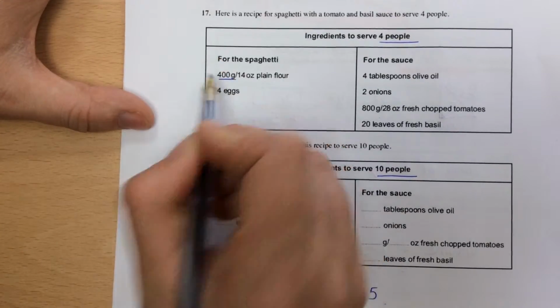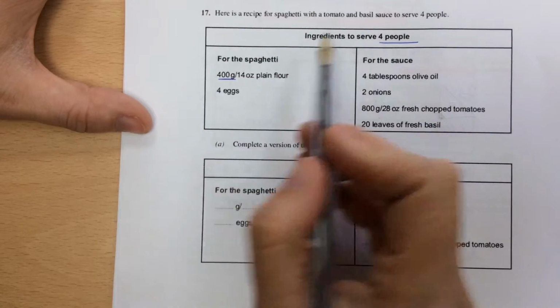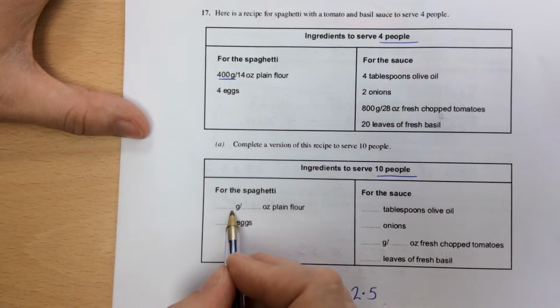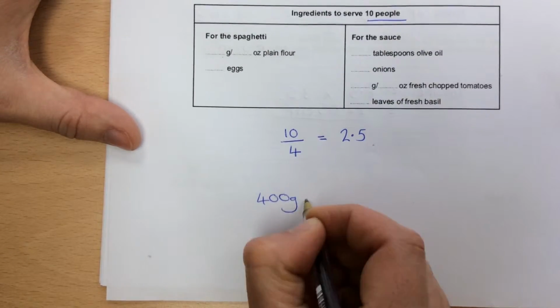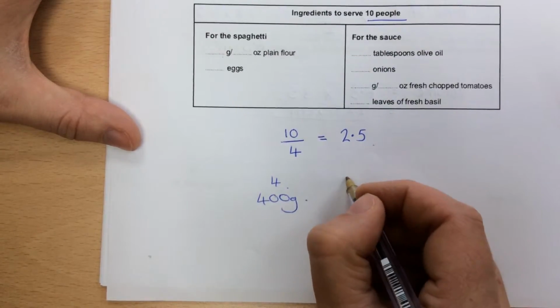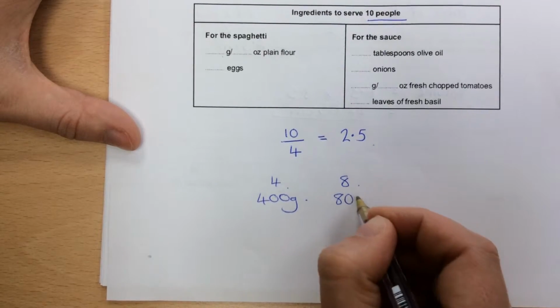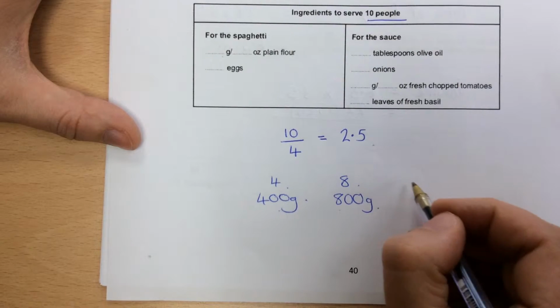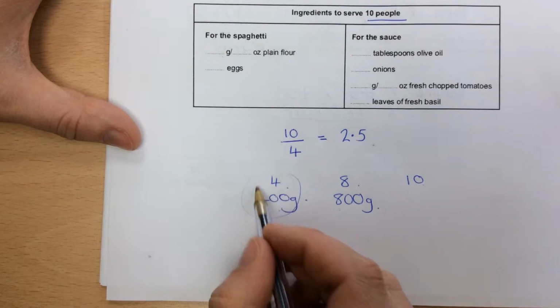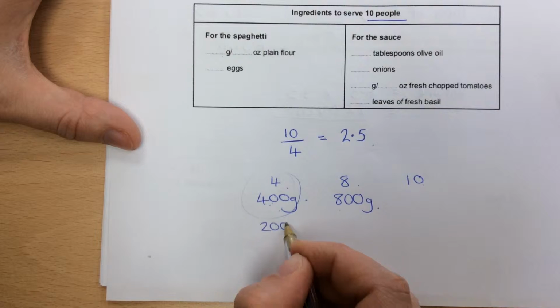You've got 400 grams for the 4 people of the spaghetti, and we want to make it for 10. So 400 grams is for 4 people. 8 people would be 800 grams, because you double it. And then we need another 2 people for 10. So half of that is 200 grams.